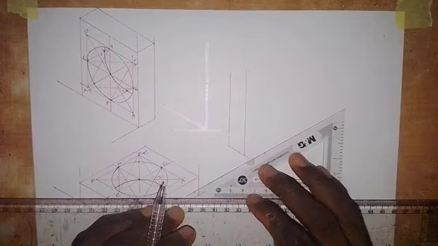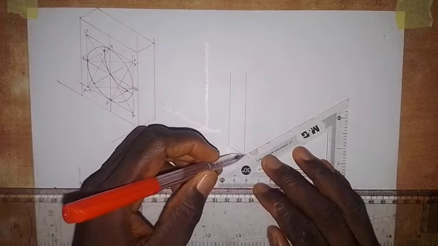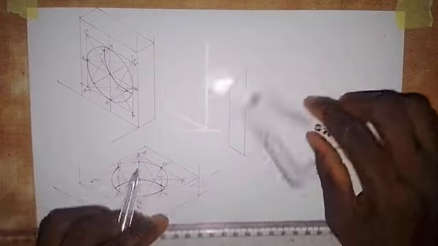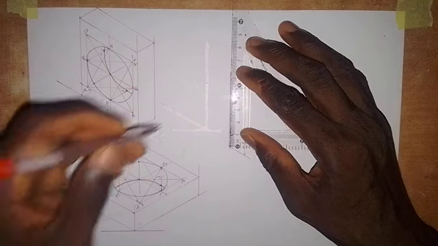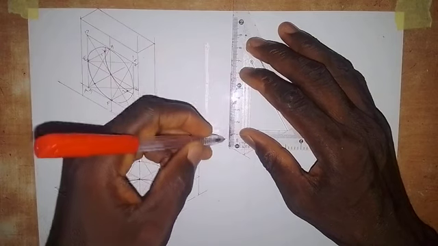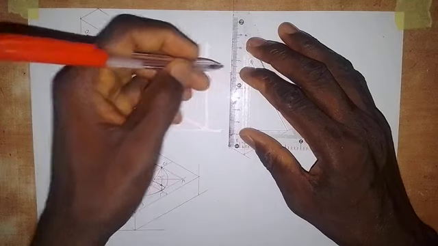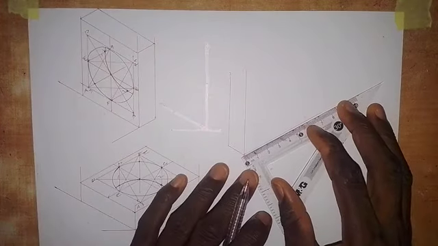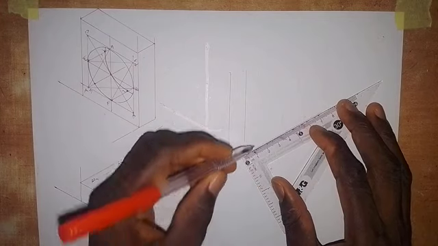And then from this point, I'm going to draw a line in this direction for us to have the right face. So I'll take a measurement of 60 millimeters on this line from this point. And then on this side, I will take a measurement of 50 millimeters from this point.